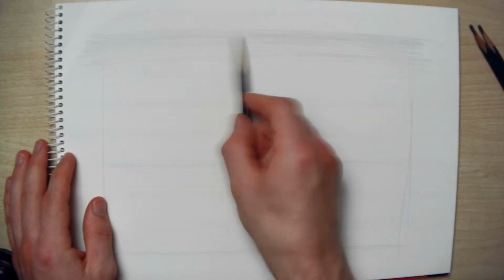So I'm going to make the sky a little gray, give it a little value, medium to light, a little darker at the top and lighter towards the horizon.